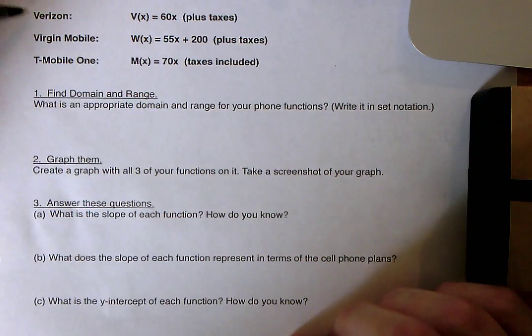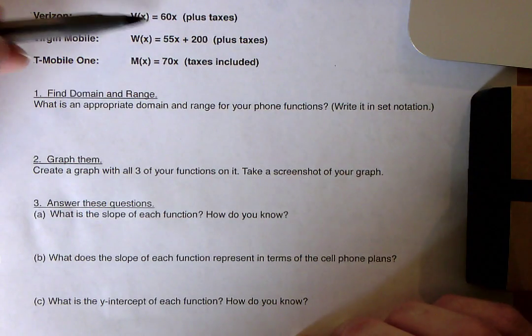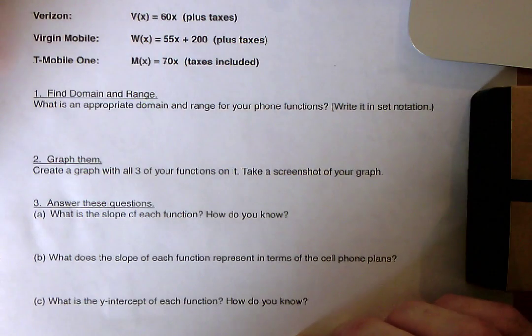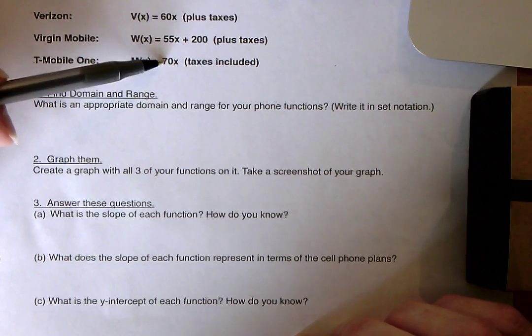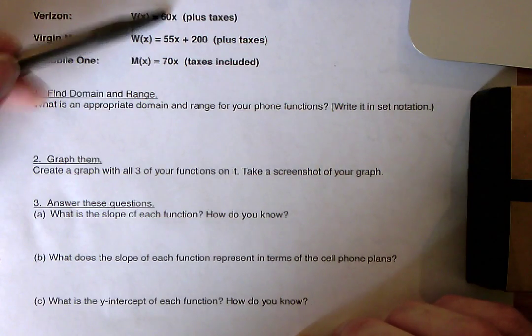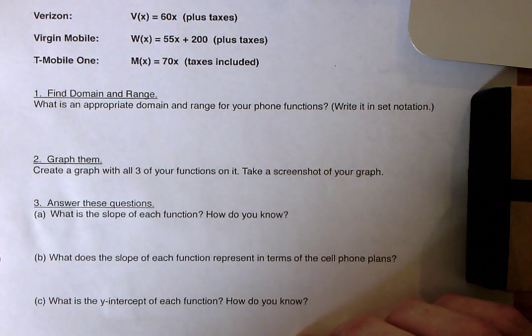So Verizon and T-Mobile are very similar because they don't have anything added to the function that I typed up here. I mean, you're going to have to add taxes, but that would technically be included in your monthly cost. So I just kind of wrote it as 60x.